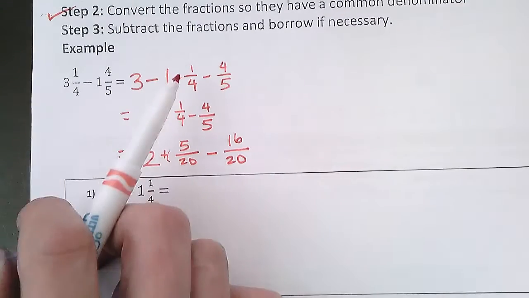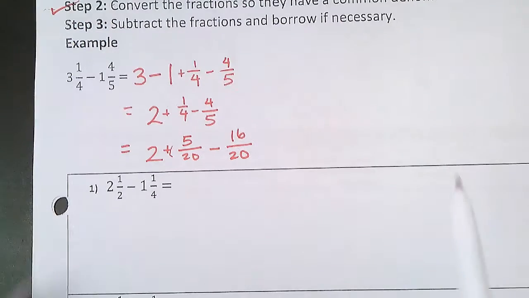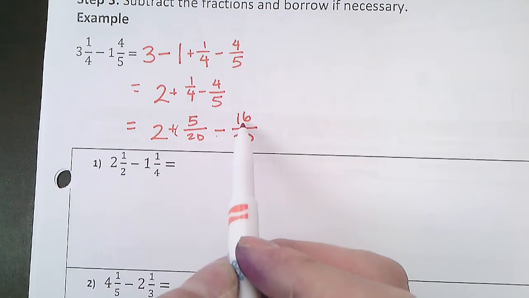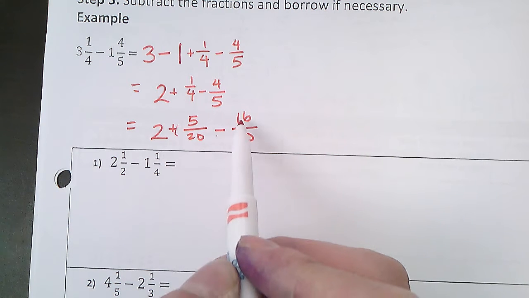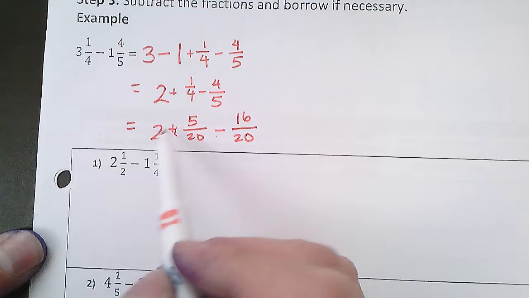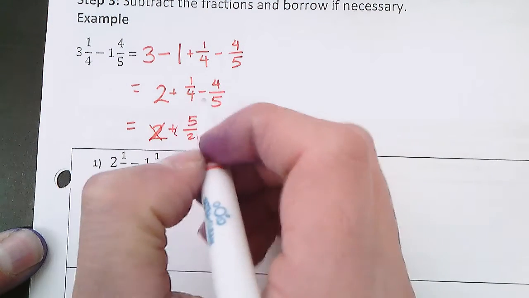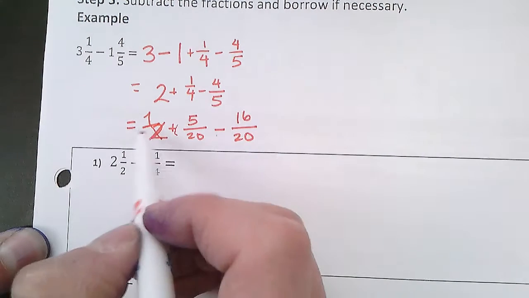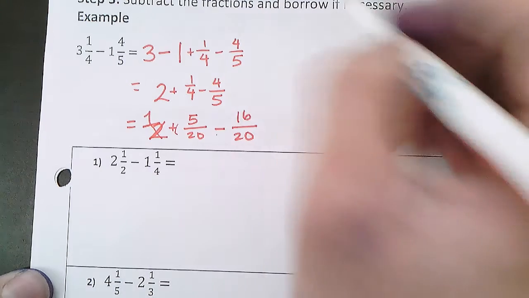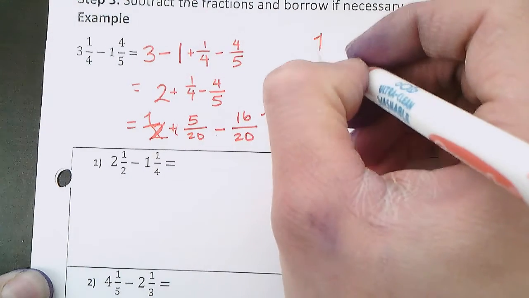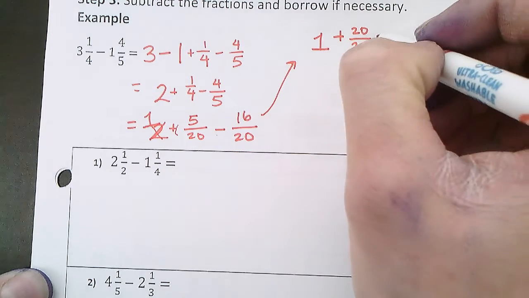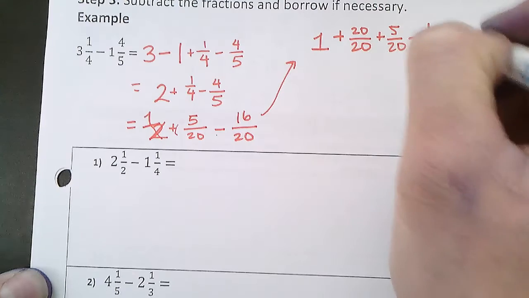Step 3 says, subtract the fractions and borrow if necessary. So here's where it can get a little bit tricky, because I want to do 5 out of 20 minus 16 out of 20. However, I can't subtract 16 from 5 because 16 is greater than 5. So what I have to do is borrow from my whole number. I'll borrow 1, so this 2 now becomes a 1. And I'm borrowing 20 20ths. So now I have 1 plus 20 over 20 plus 5 over 20 minus 16 over 20.